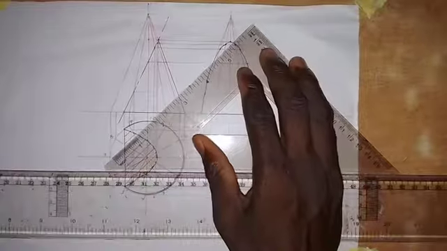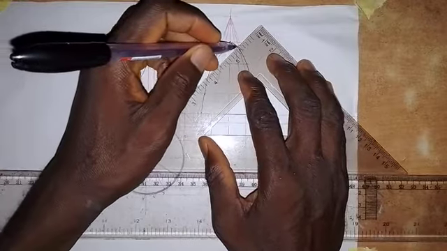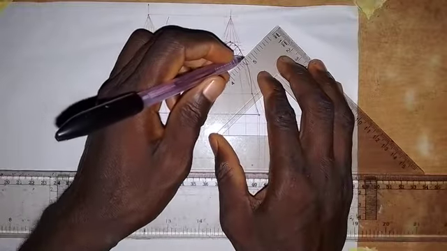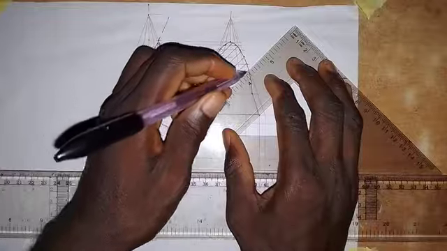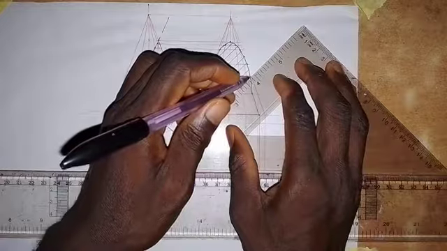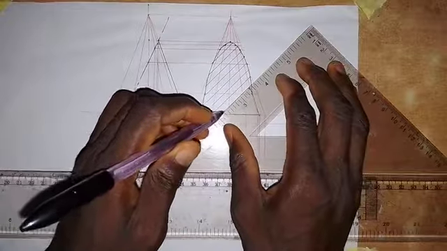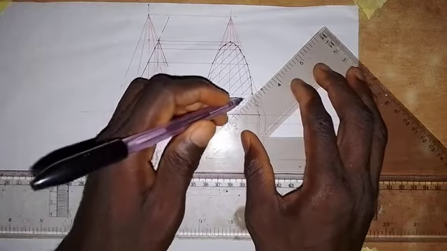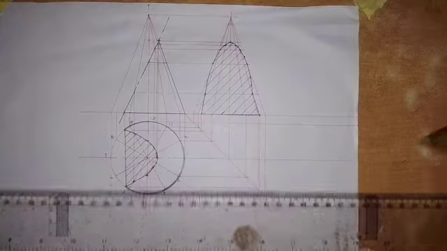With our 45 degrees set square, we need to show the roughness, as you can see here on this surface. Alright, so that is it.